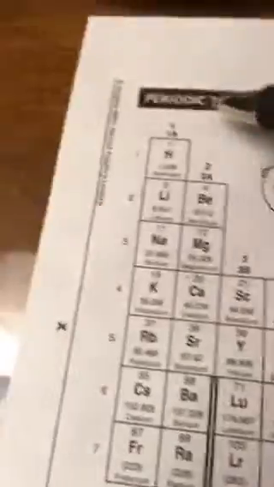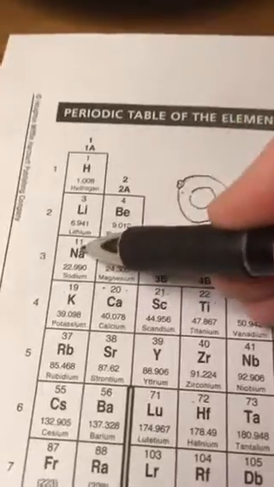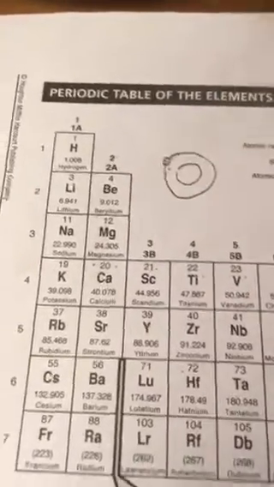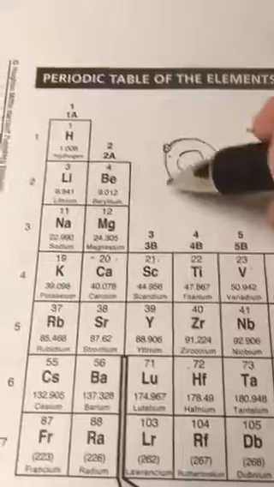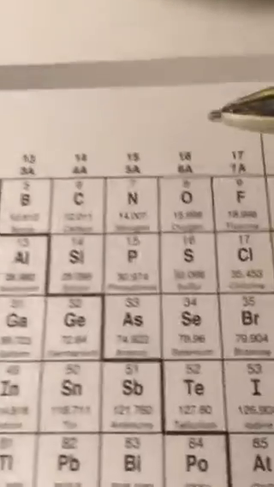So if I am an element, let's say sodium, and I'm in group 1, I have 1 lonely valence electron, but I want to have a total of 8, the maximum number the outermost energy level can hold. So I have to look over here, not to group 7, but to group 17.